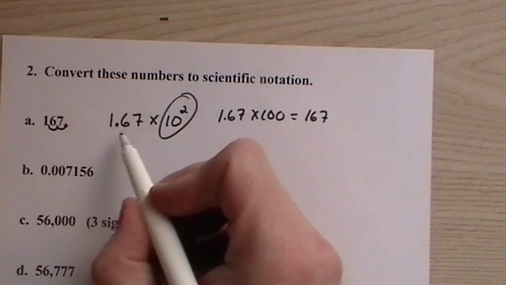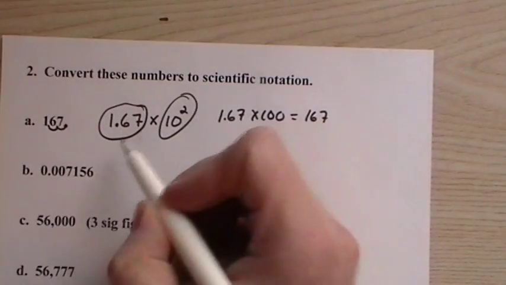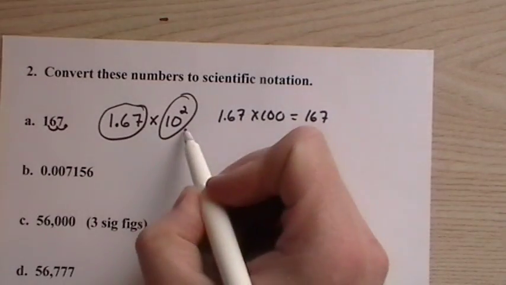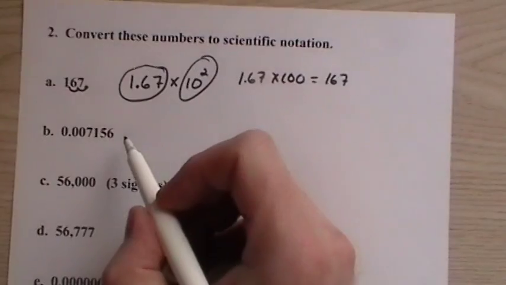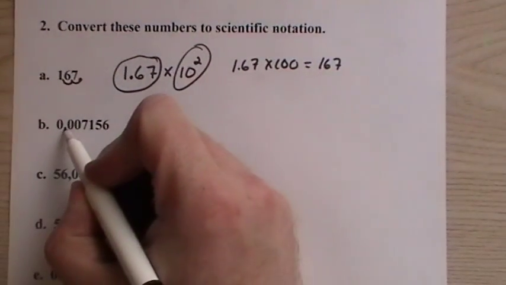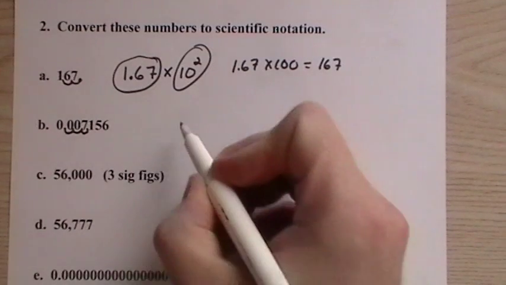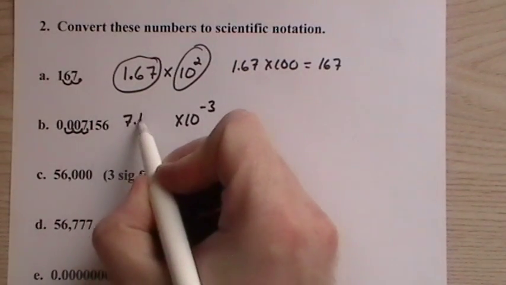It's just taking a number that's always between 0 and 10, greater than 0, less than 10, and multiplying it by some power of 10. If we look at this number, we move the decimal place to the right, 1, 2, 3, so it'd be 10 to the minus 3, and 7.156.